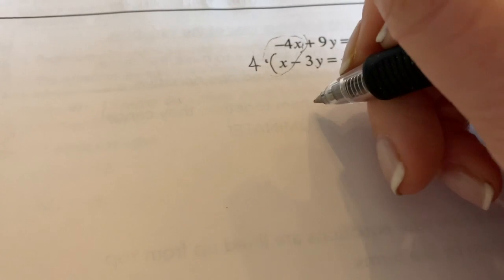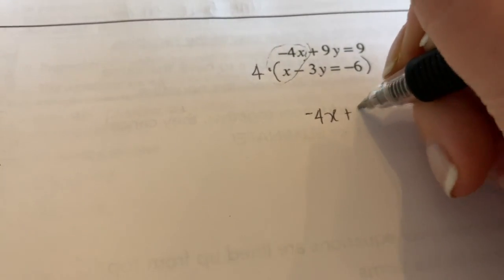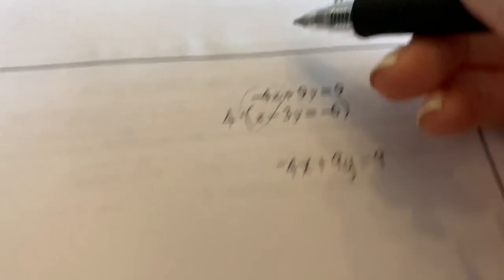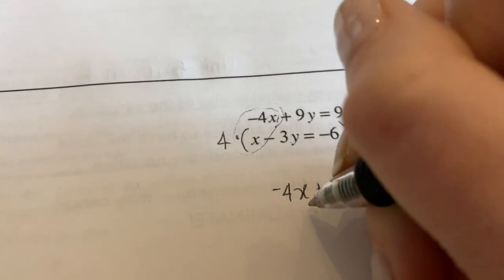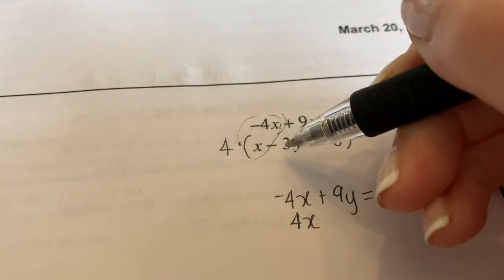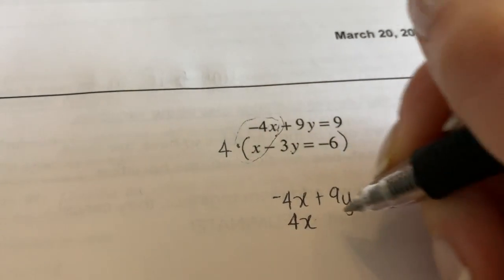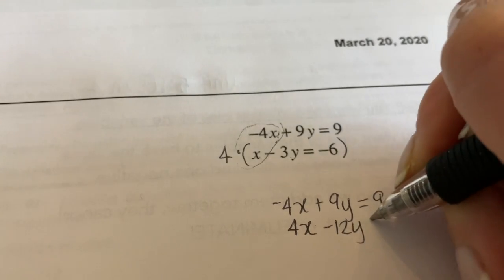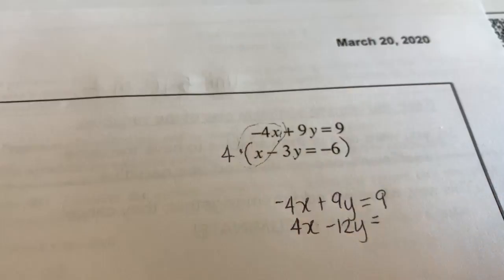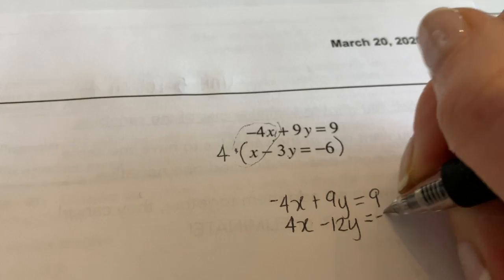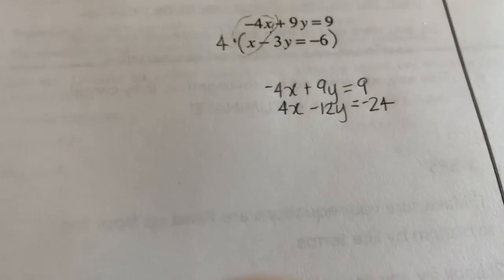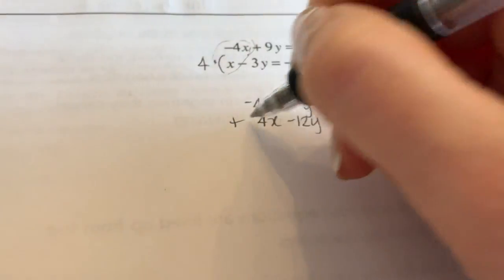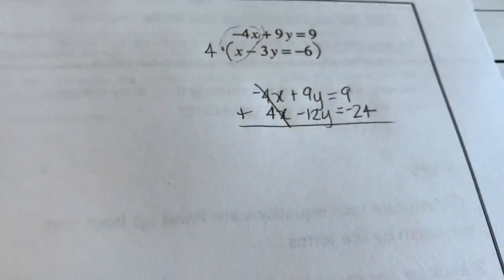Okay, so I'm going to rewrite the system. The top was -4x plus 9y equals 9. Now I'm going to multiply my second equation by 4. That gives me 4x. Then the -3y times 4 is going to give me -12y. And then -6 times 4 gives me -24. And now I just follow the same steps I've been doing all along. So I'm going to add them straight up and down so I can cancel that out. Goodbye.